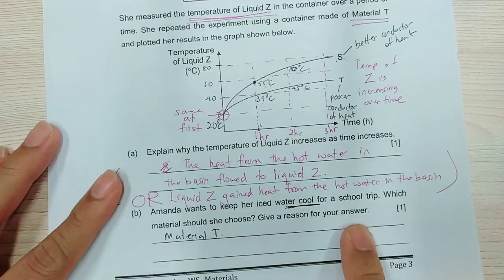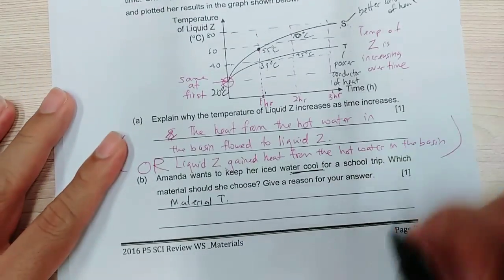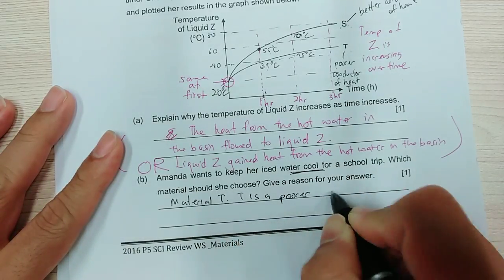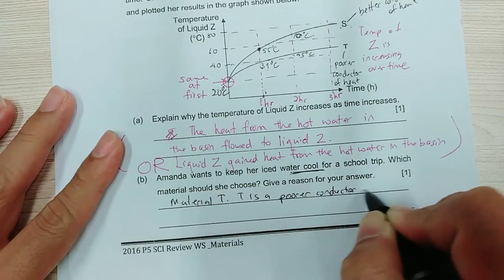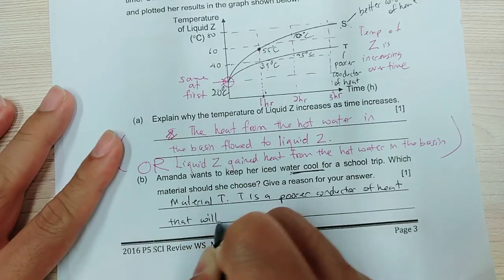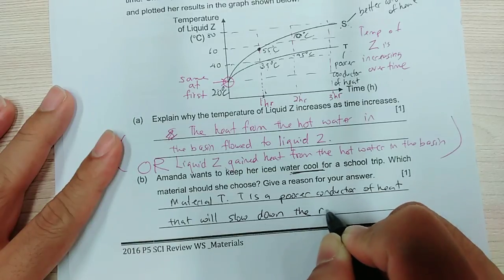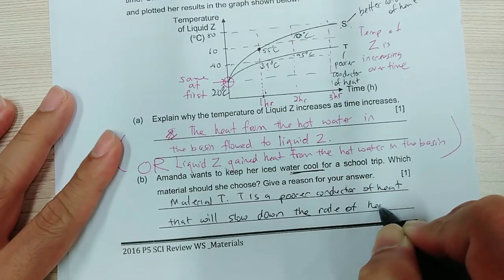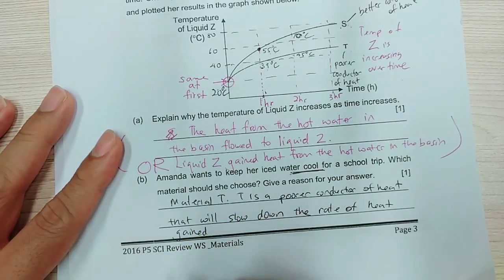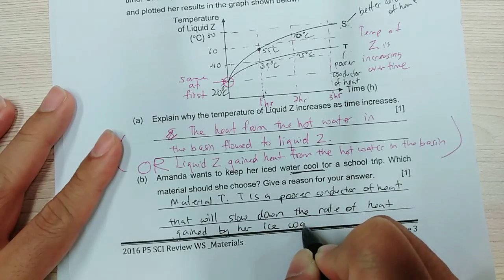And give a reason. Going back to the same concept being tested, it's about heat transfer. So right now we need to explain that T is a poorer conductor of heat that will slow down the rate of heat gain by her ice water.